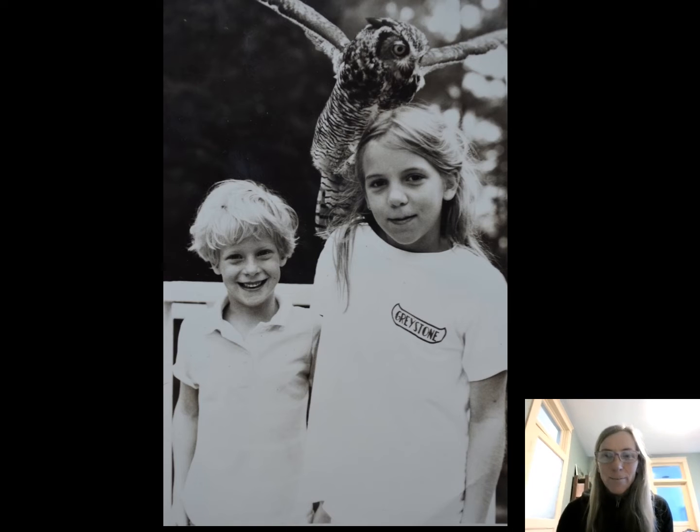So like many of you guys, I was a child raised in the outdoors. I grew up on a family farm in Florence County, South Carolina. Three brothers, rough and tumble childhood outdoors. This is a picture of me with one of my younger brothers circa 1984 with a great horned owl on my shoulder.